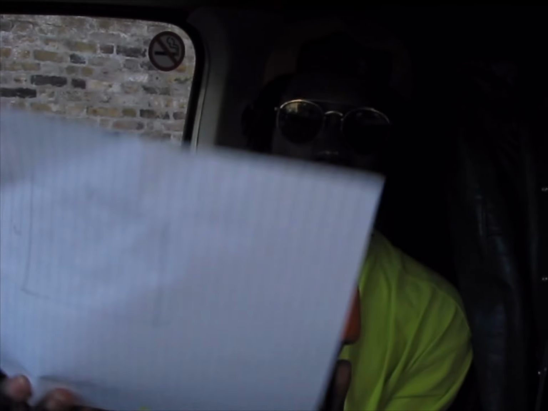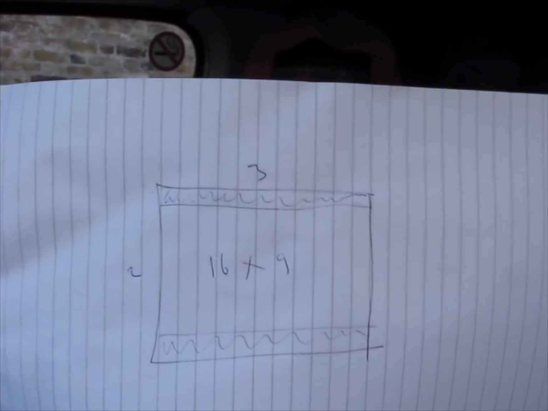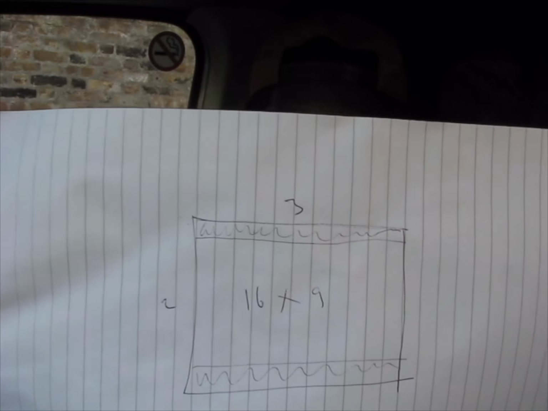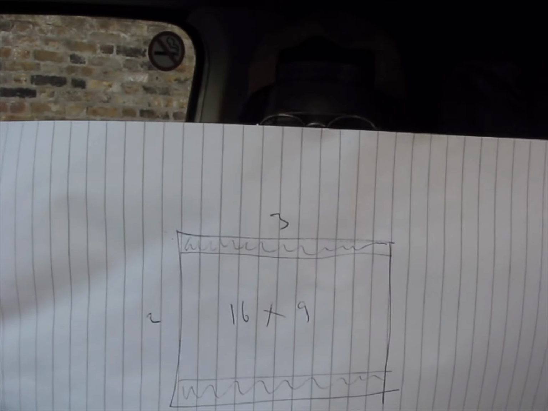3 by 2. So when a regular camera records video, what it does is it chops off the top and the bottom, the result being 16 by 9 aspect ratio. So let me just shade the bit that the camera's cut out. You see? Now, as you can see here, the sensor is being cropped in the top and the bottom. So you're just getting the wide aspect of the sensor. So you're losing the top and bottom.